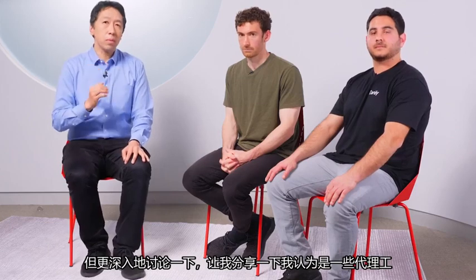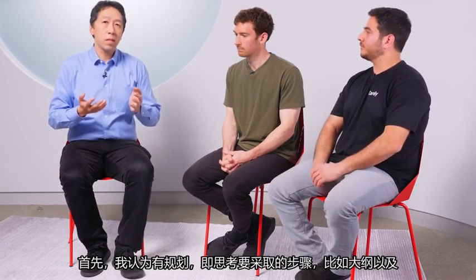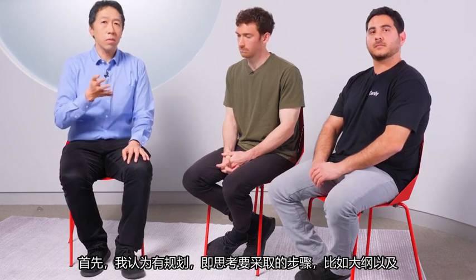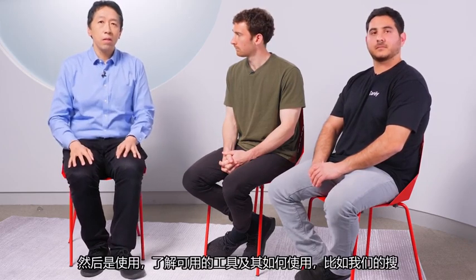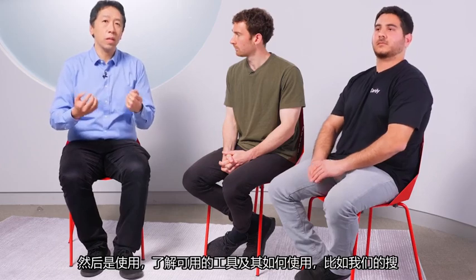But to dive a bit deeper, let me share what I think are some of the key design patterns of agentic workflows. First, I think there's planning, which is thinking through the steps to take, like the outline and what to do after that. Then tool use, knowing what tools are available and how to use them, like our search tool.